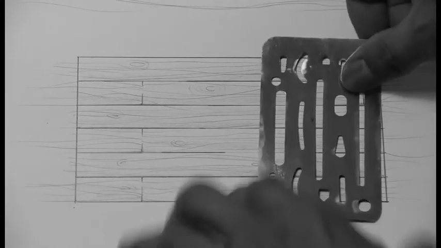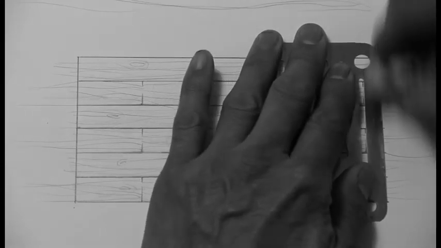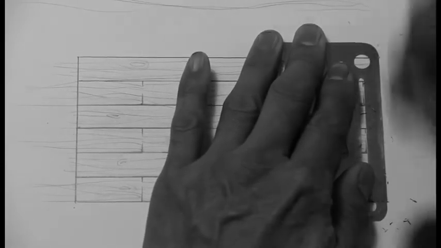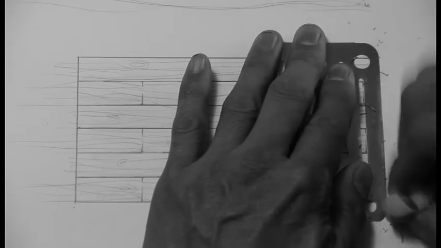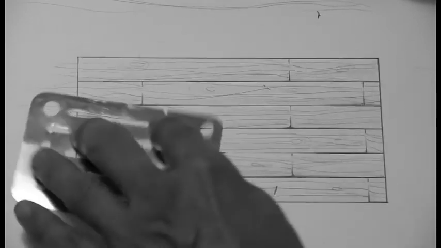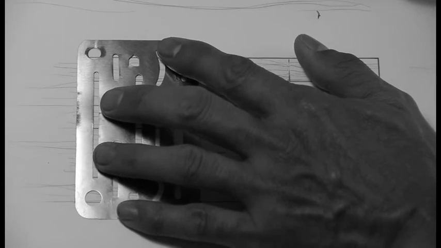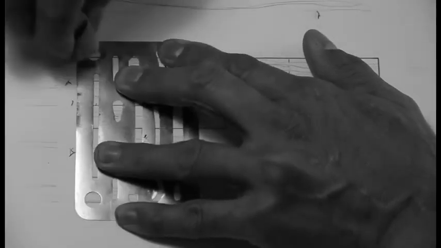Last thing you're going to do is, using your erasing shield, clean off the edges on both sides. That'll make it very nice and clean. Just like that.